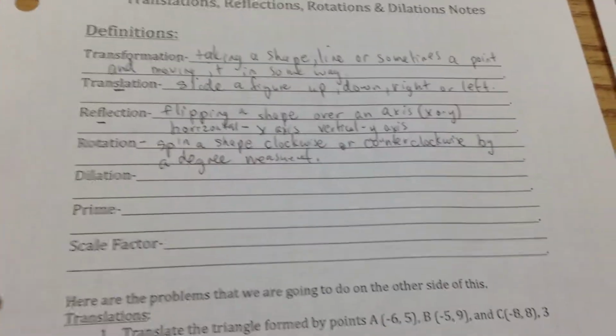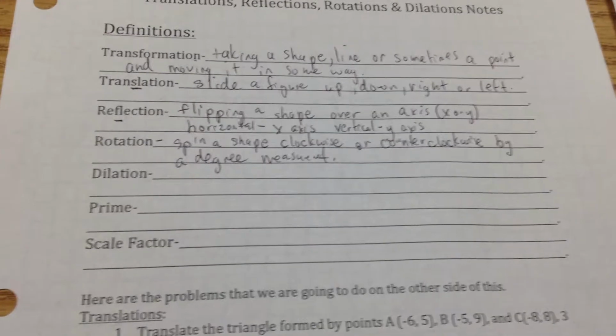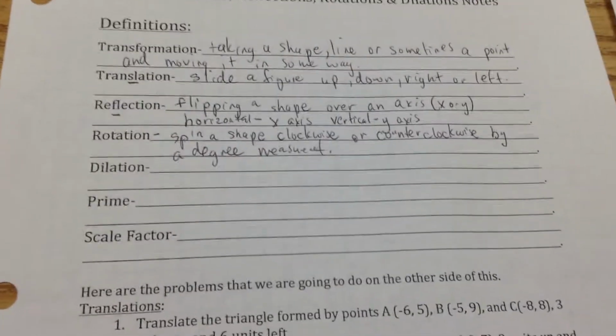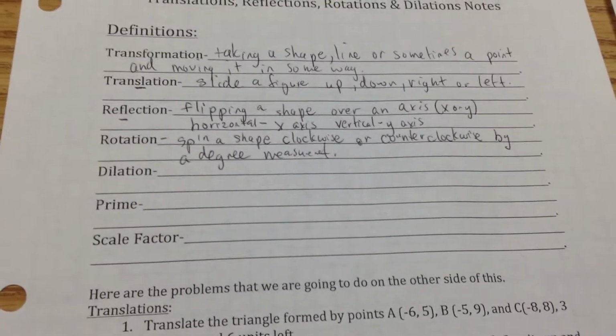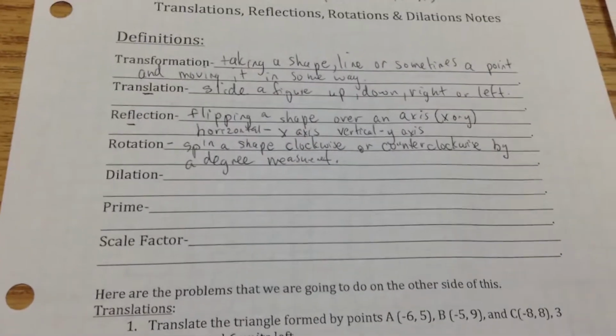Yeah. So you might be told to rotate a shape 90 degrees clockwise, or 180 degrees, or 270 degrees. Okay, so those are things that you might hear.